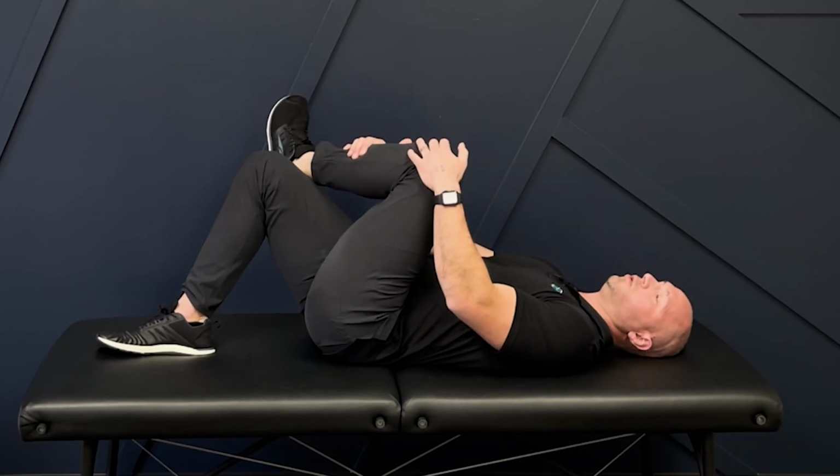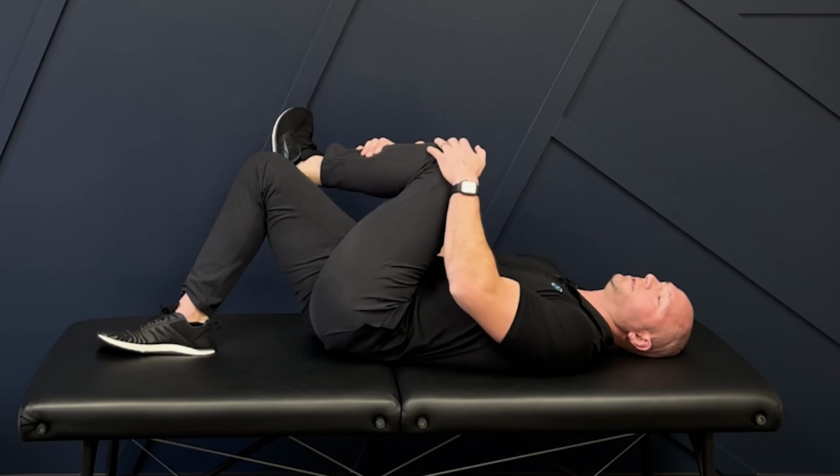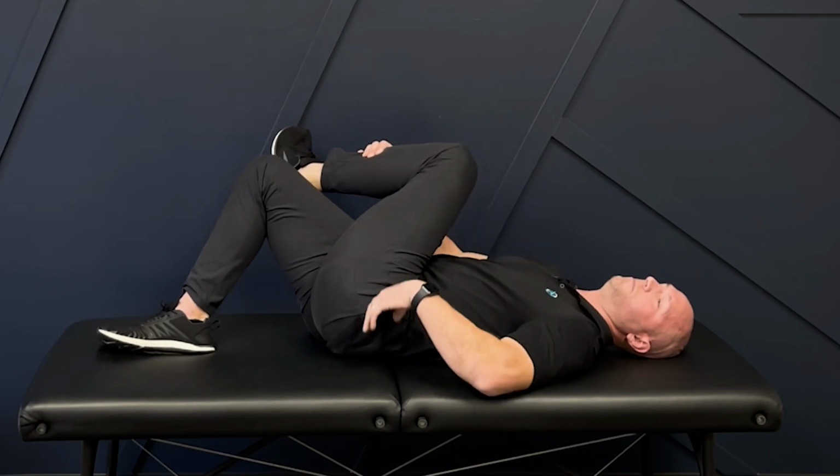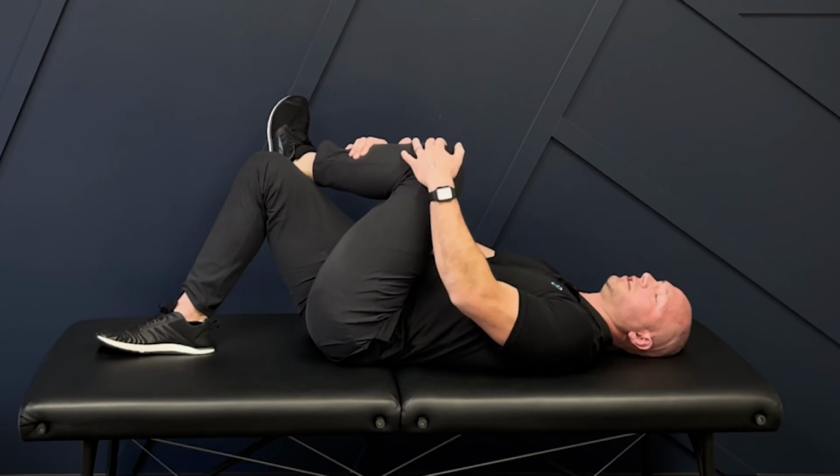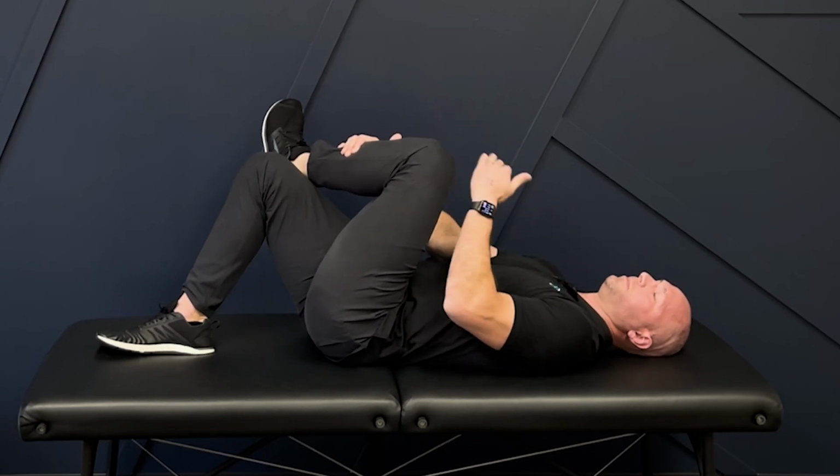I'm gonna hold this for 20 seconds. You can see that my hip's not coming up and I'm not rotating because I don't wanna pull on my low back. I just wanna loosen up the glute muscles right here. So I feel a stretch right there. I'm coming real flat towards my opposite shoulder.